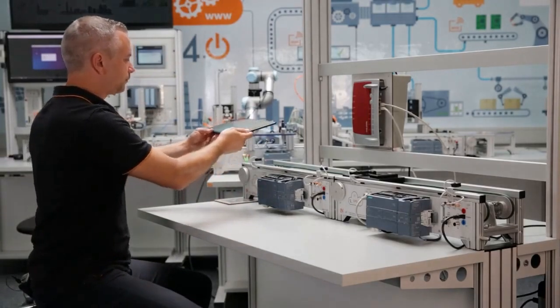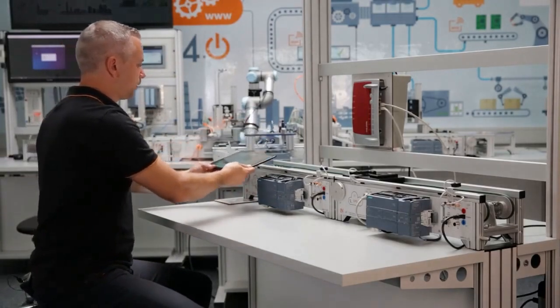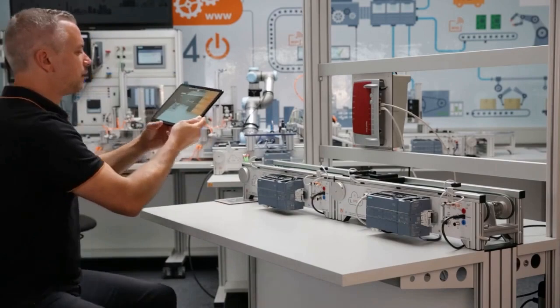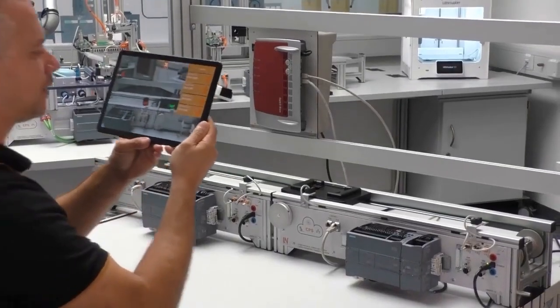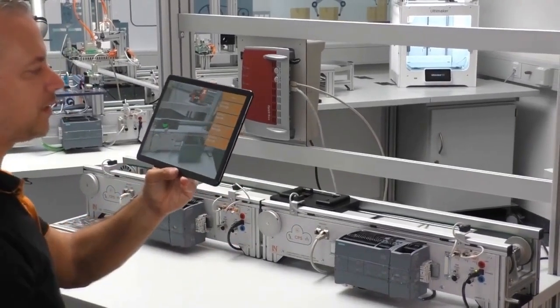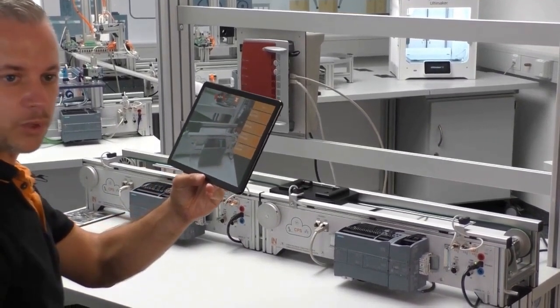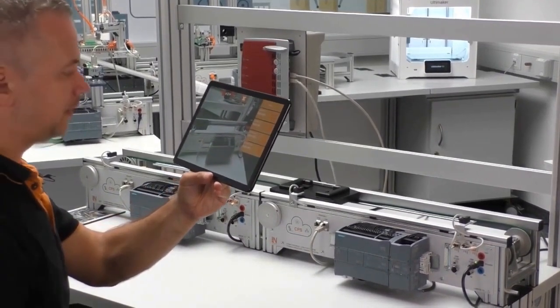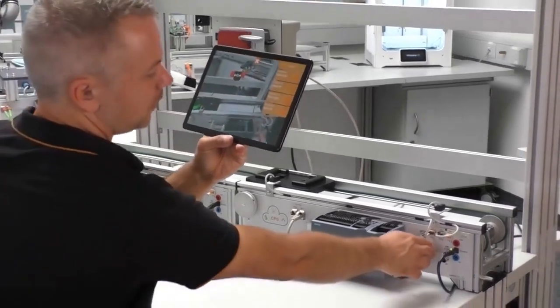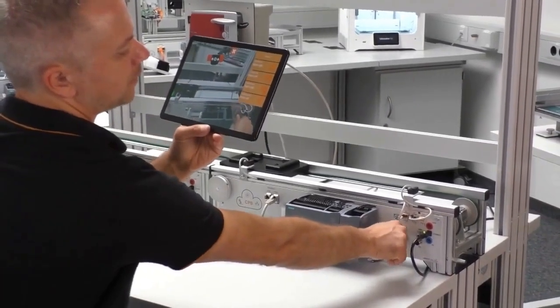Then I should briefly reload the anchor again, and we get the signals displayed on site where we have configured them. But if there is an error somewhere in the first conveyor belt, I will simulate that by simply setting the sensor here.